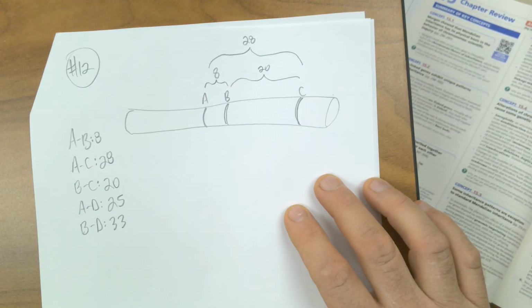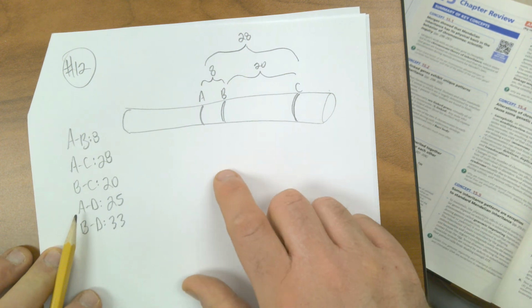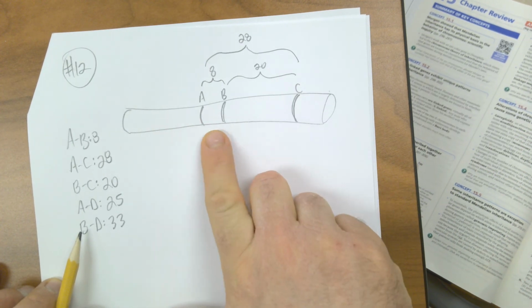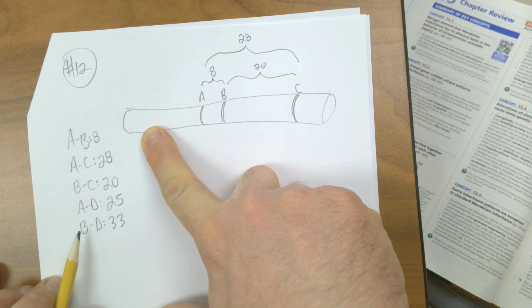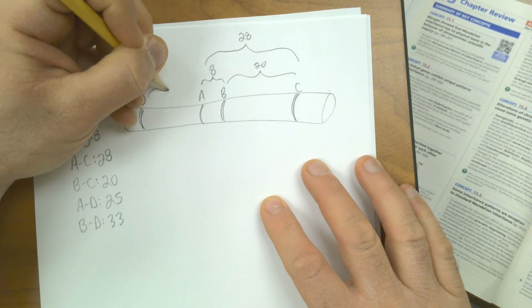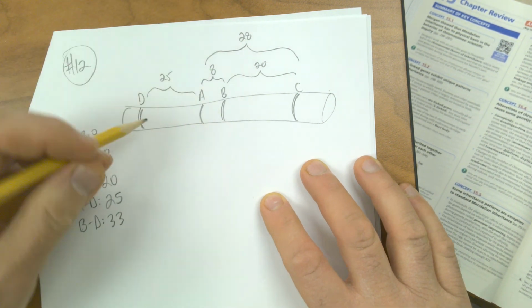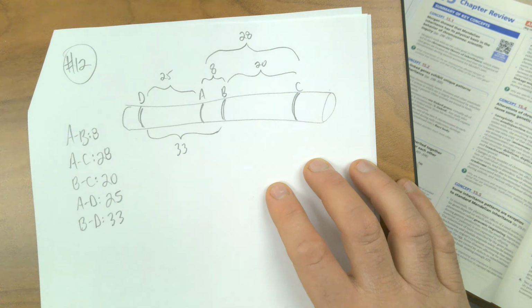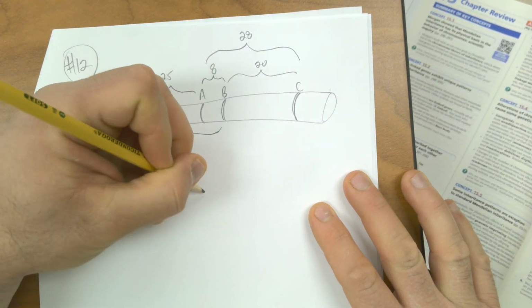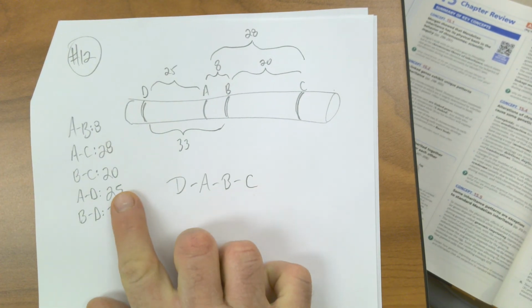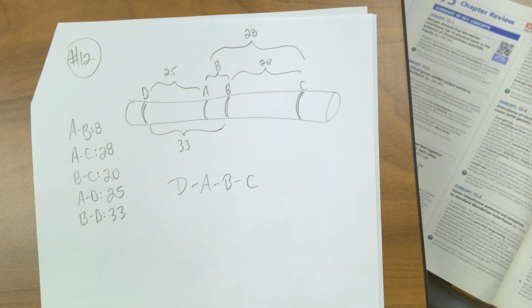All right, that's good. Now we need to find the relationship between B and D and A and D. A and D are 25 map units apart, but B and D is even further. So that means D is farther from B than A is. So let's throw D over here. A and D, we said it's 25 map units, and B and D is 33. So again, math seems pretty good. So the order of the genes would be D, A, B, C. So again, with recombination frequencies, you can get the relative order. It's not the exact location on the chromosome, but it gets you the relative order of those genes.